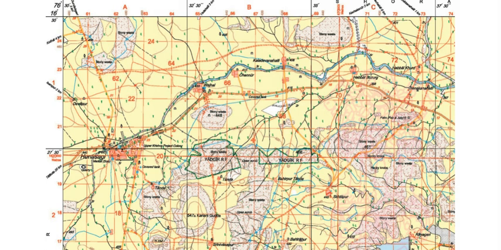This one particular line is 76° 30 minutes, and this one is 76° 32 minutes 30 seconds. This is 76° 35 minutes. That means if we want to locate any place which is located inside this area, we cannot use latitudes and longitudes, because we cannot divide this again.